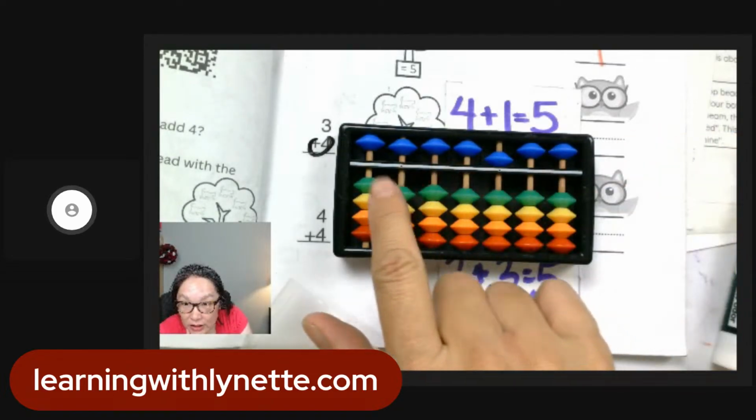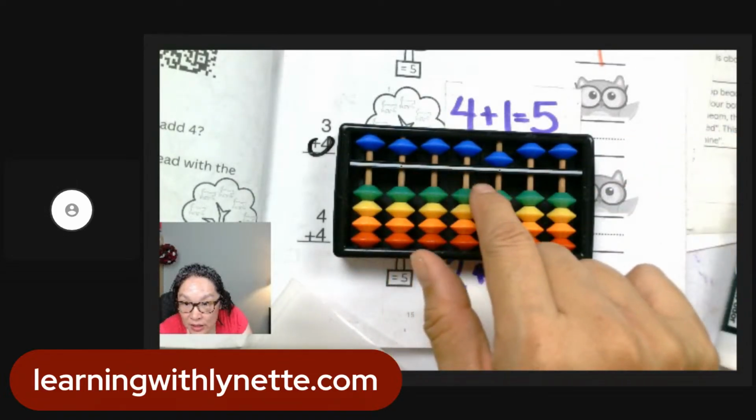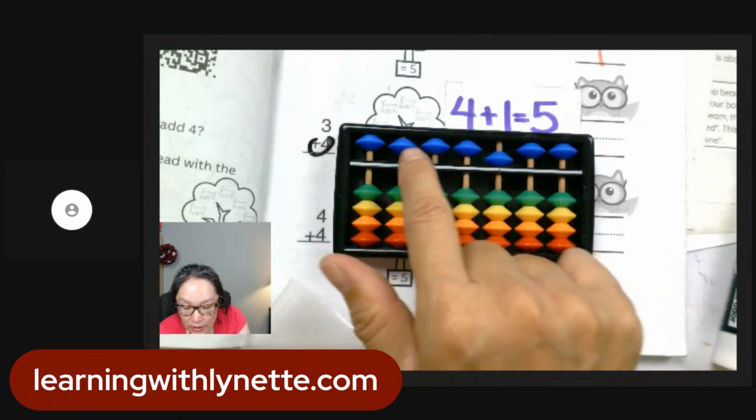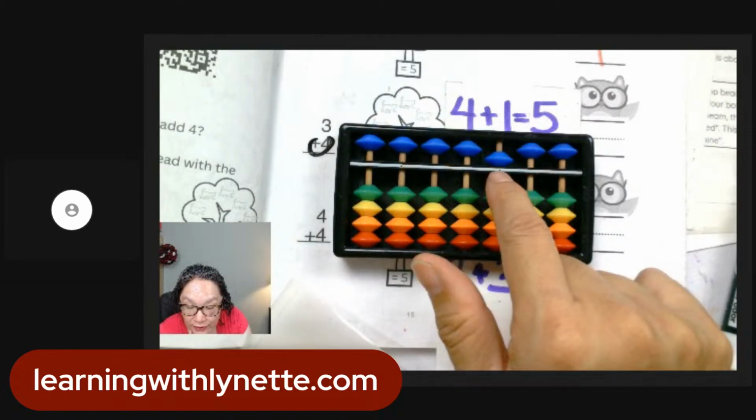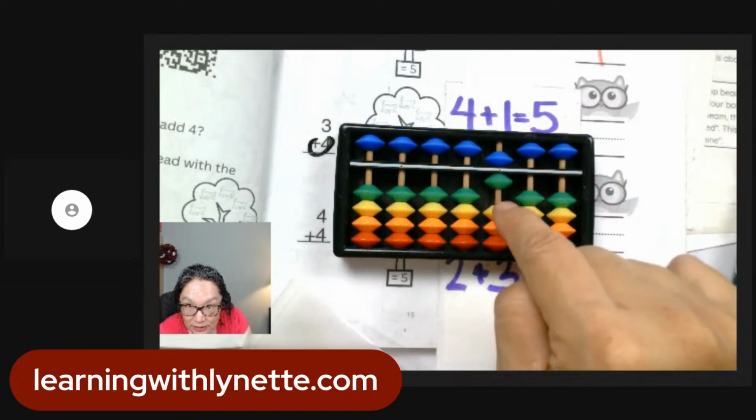Now, when we look, none of these columns has any of the beads touching the horizontal bar. The only thing that's touching is this 5. So this is the 5. And then we have 6. And then we have 7.